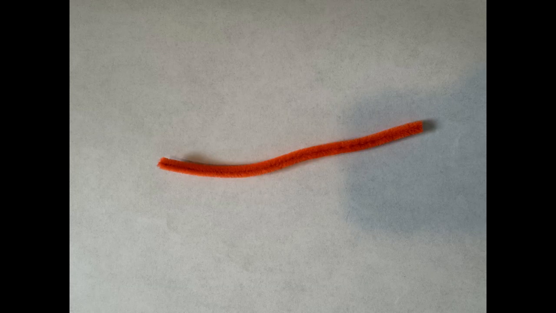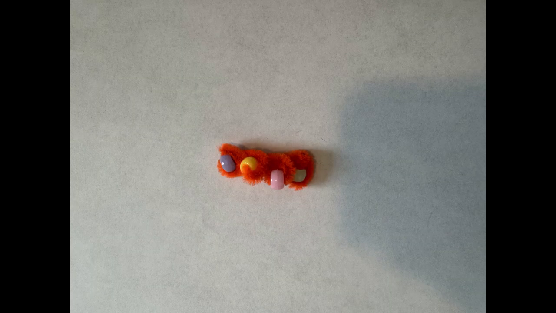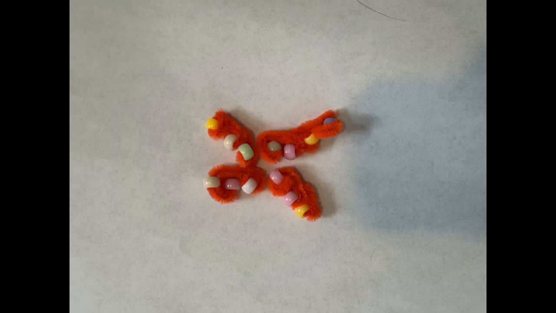Eukaryotic DNA is much larger than prokaryotic DNA and must be tightly packed to fit inside the nucleus. First, DNA wraps around histone proteins, forming nucleosomes, which look like beads on a string. These nucleosomes coil into chromatin fibers, which further fold into thick, compact structures. During cell division, chromatin condenses even more to form distinct chromosomes.